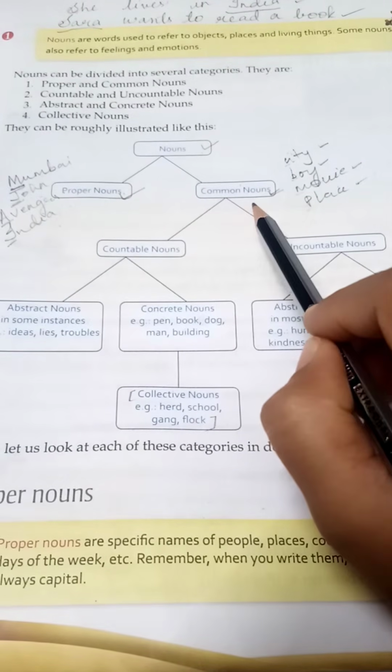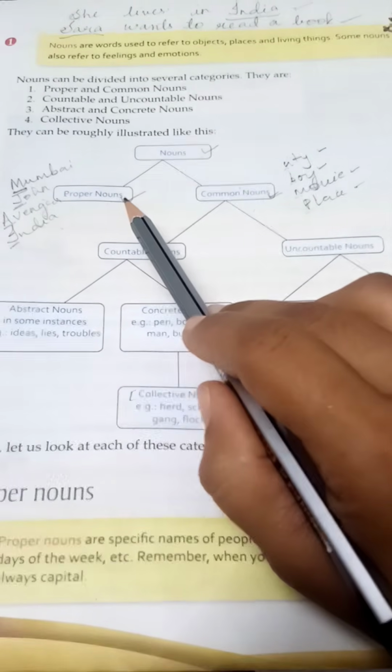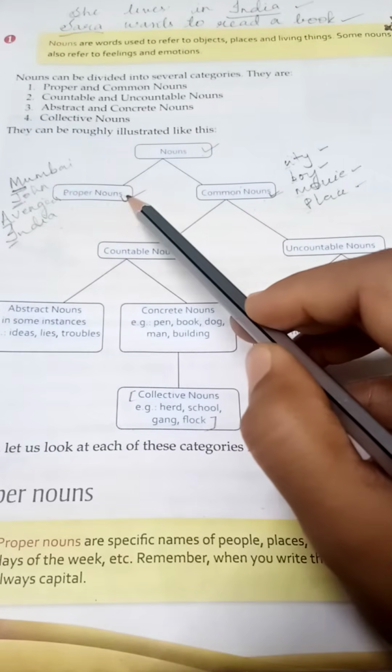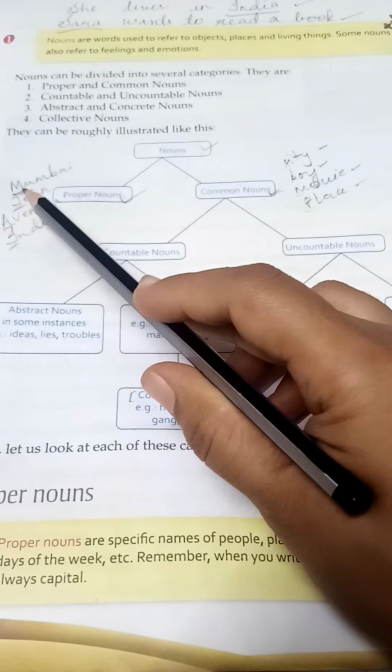So this was all about proper noun and a common noun. I hope you have understood the most important difference between proper noun and a common noun. Once again, I'll repeat, proper noun always starts with a capital letter, with an uppercase letter.